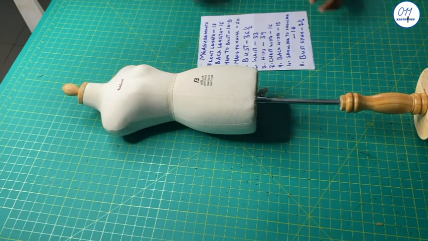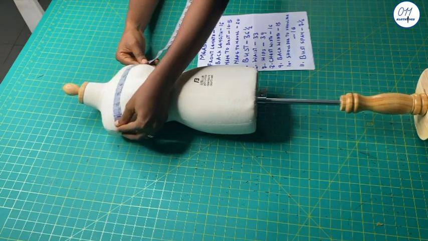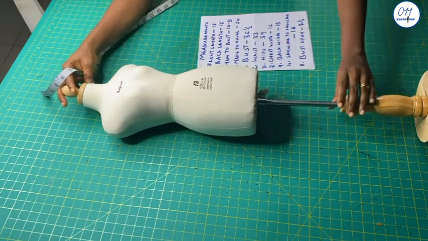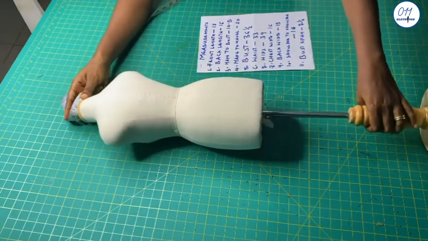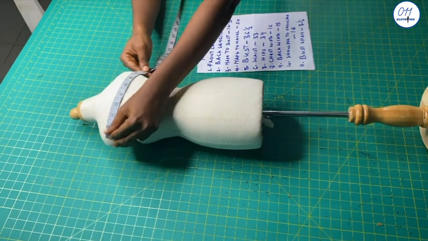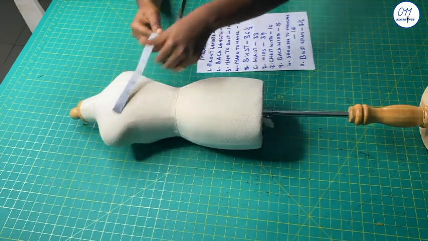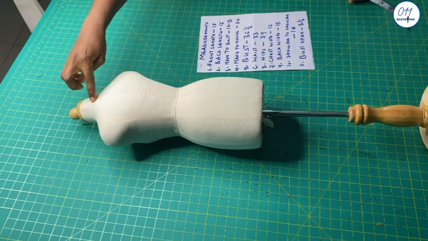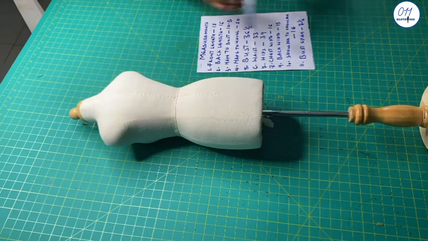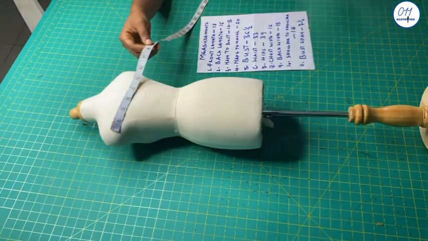And after doing this, you need to take the chest measurements, and also the back width measurement. To take the back width measurement, what is usually done is that from the center back here, you go down by around 5 inches or 4.5 inches. Then you take the measurement of the back width.